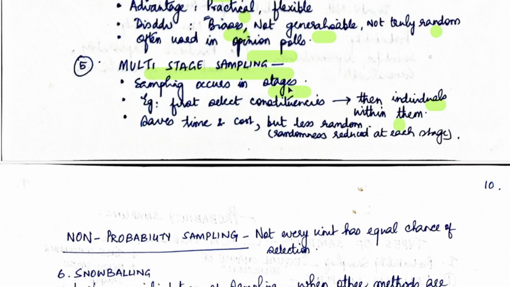So in every stage we are doing a sampling process. Among the districts we choose the blocks, from the blocks we choose the villages, and from the villages we choose the households. So this saves time and cost, but it is less random at every stage.